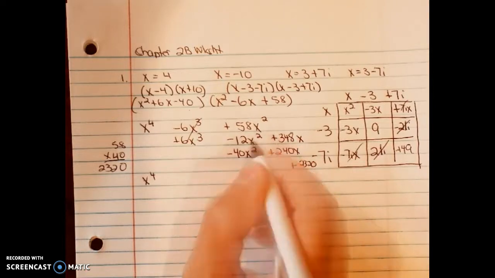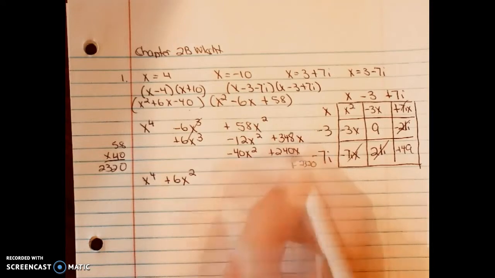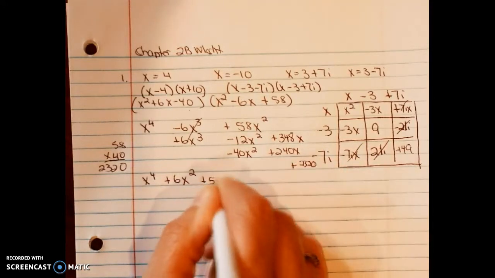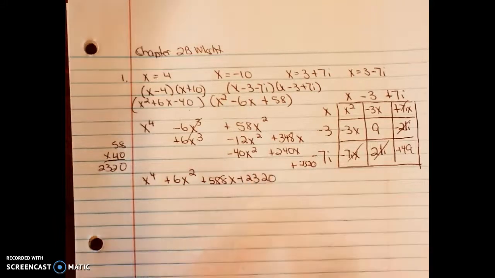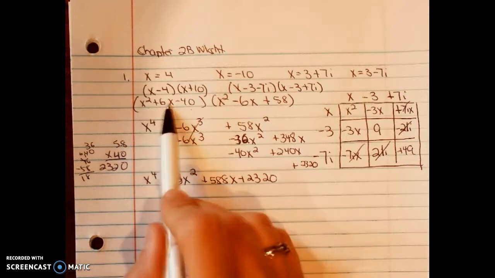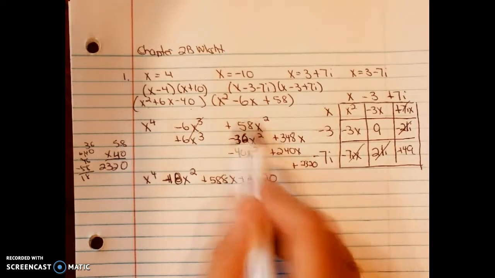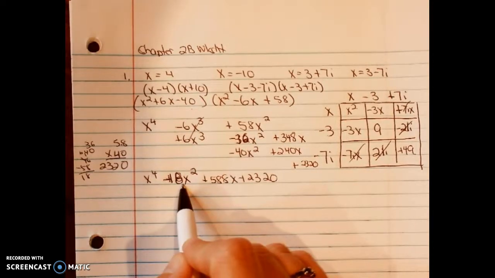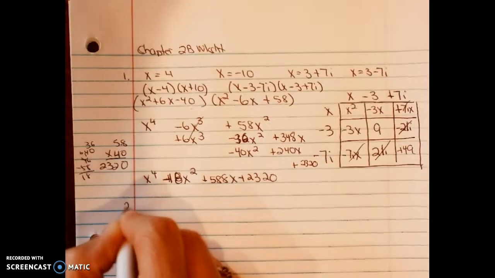That would be a 6x squared, a 588x plus the 2320. Okay, checking my answer. 6x times 30, or 6 is a negative 6x squared, so this whole term ends up being negative 18x squared. Alright, moving on to question number 2.